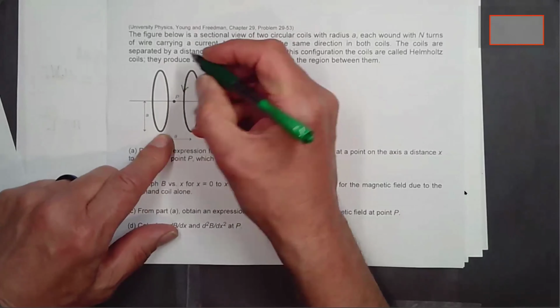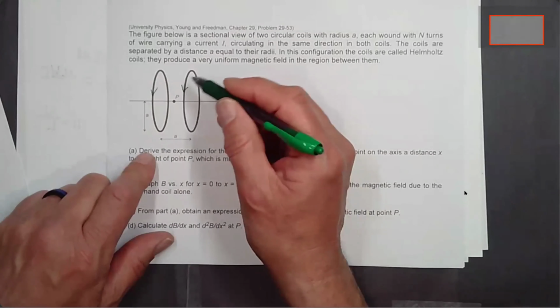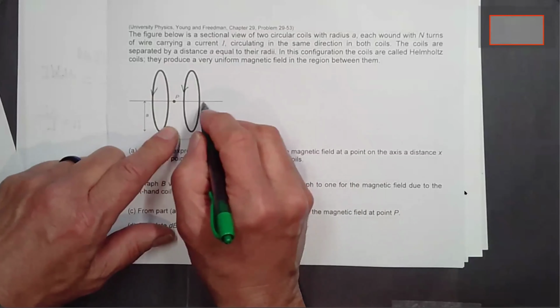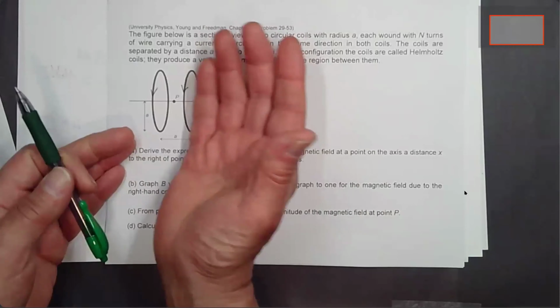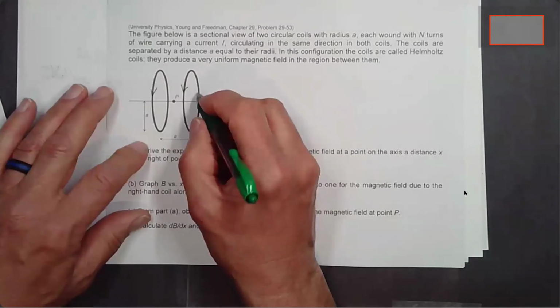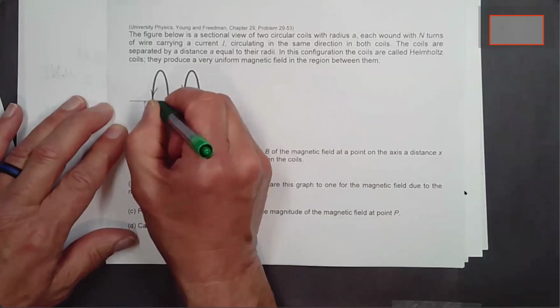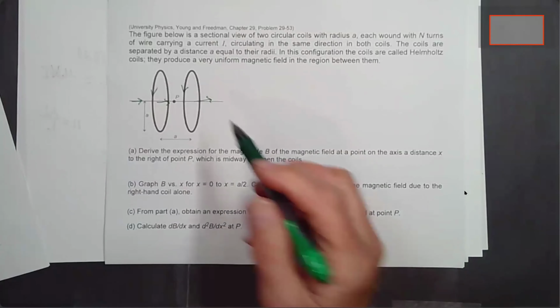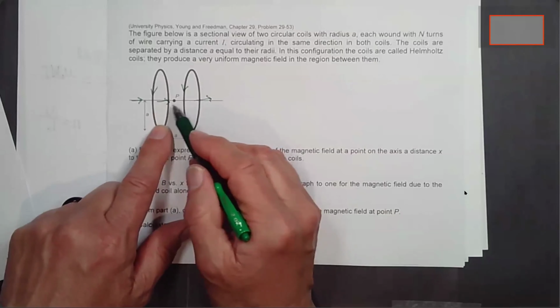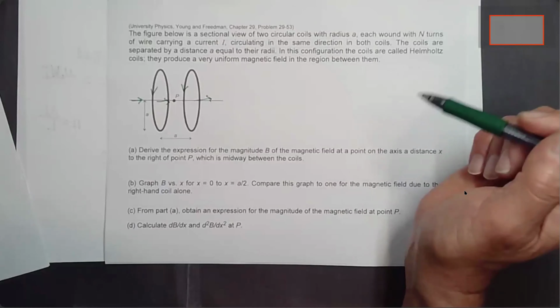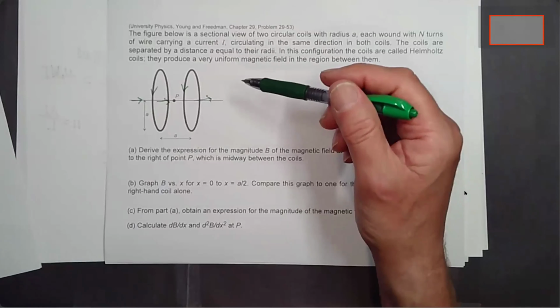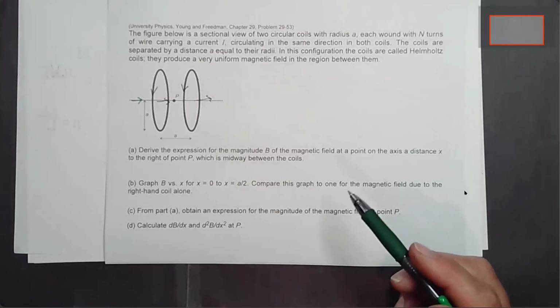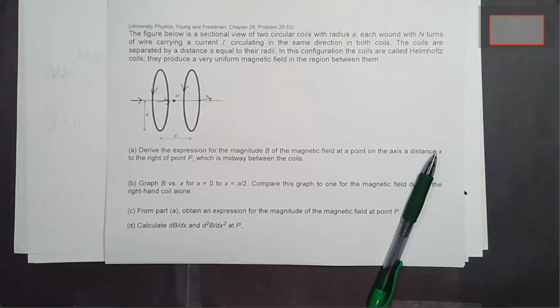So if we imagine that the current is going in this direction in each coil, the magnetic fields of each of these, you use a right-hand rule to figure it out, they're each going to be making a magnetic field to the right. And that's on either side of the things. And so we're going to be interested in the region in between here. These are called Helmholtz coils. And these are the coils that produce the magnetic field for that electron beam apparatus that we have in the classroom. And so we're going to be doing some work with this.